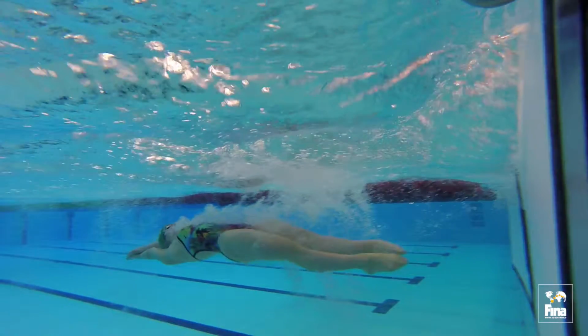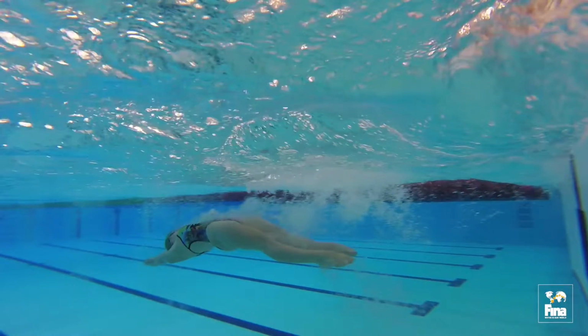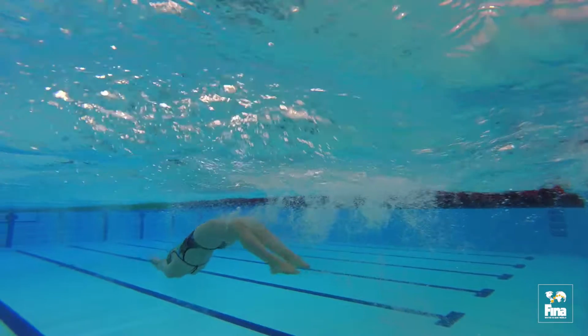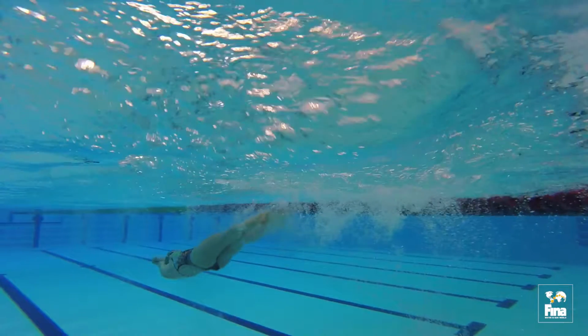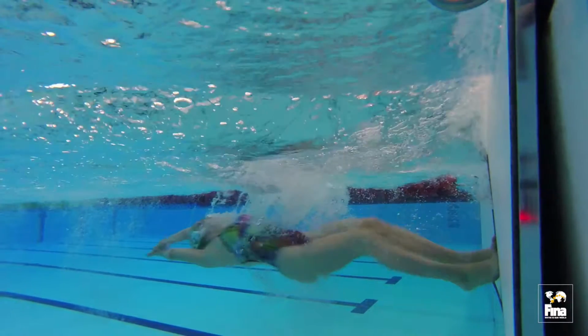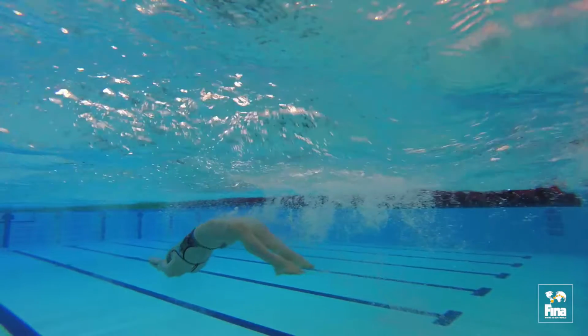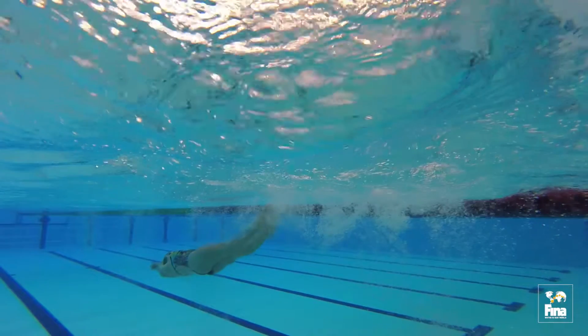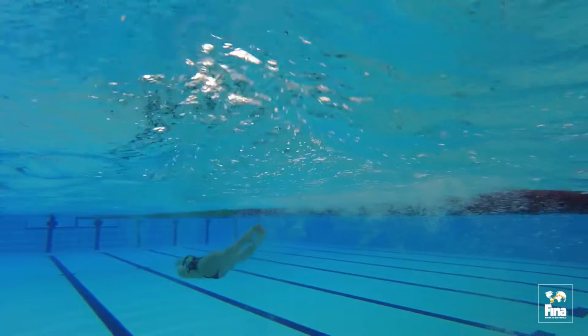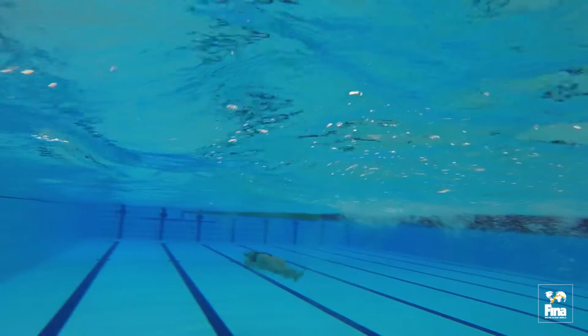As the legs drive against the wall, the swimmer should simultaneously extend their arms into an overhead streamlined position. The push-off should be performed with the entire body facing upwards, so that swimmers are on their back. Throughout the push-off phase, the swimmer should aim to maintain their streamlined position.